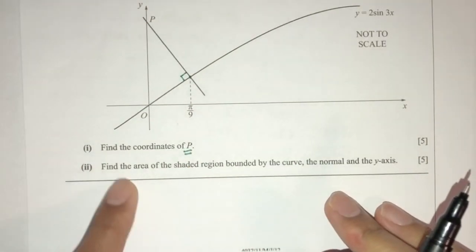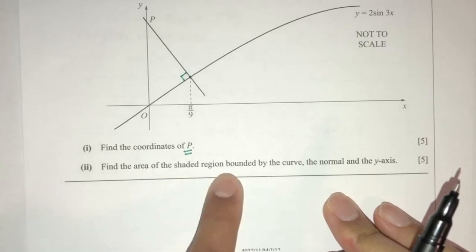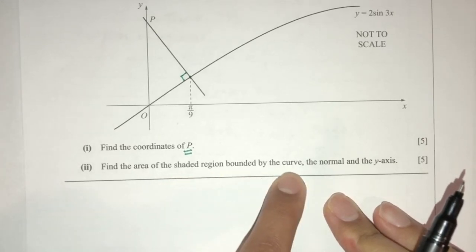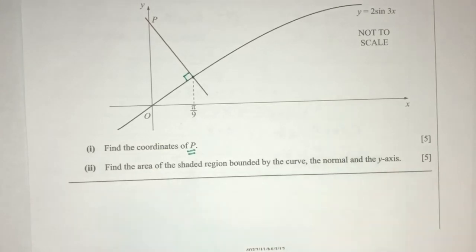Now for part 2, find the area of the region shaded, bounded by the curve, the normal and the y-axis. So the question asks you to find this area.